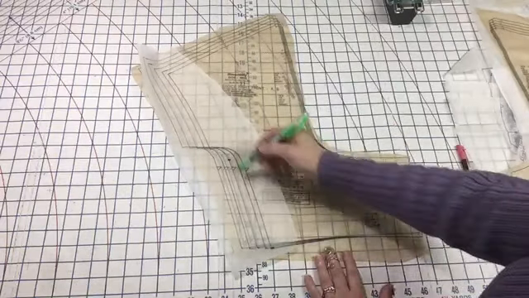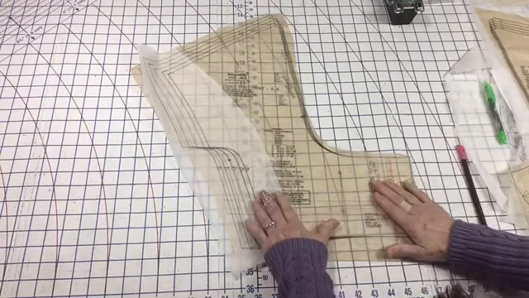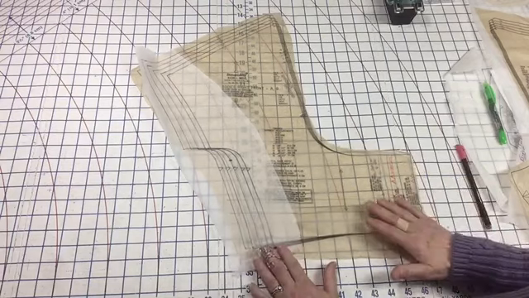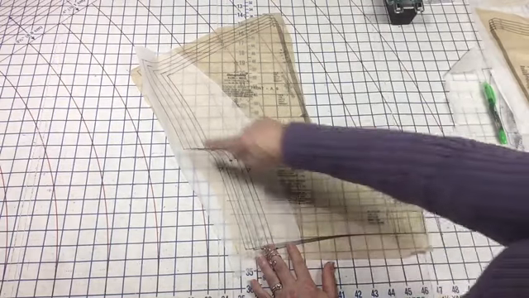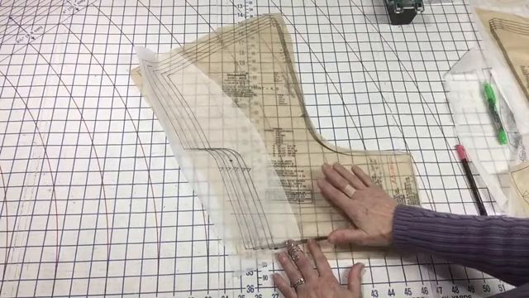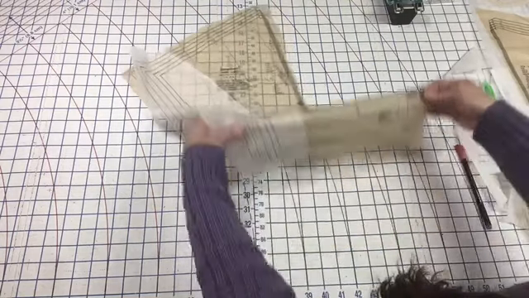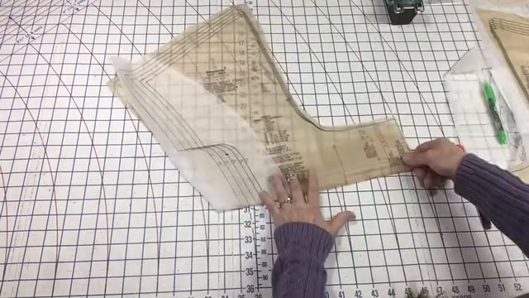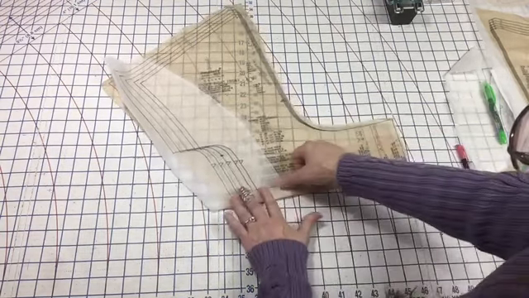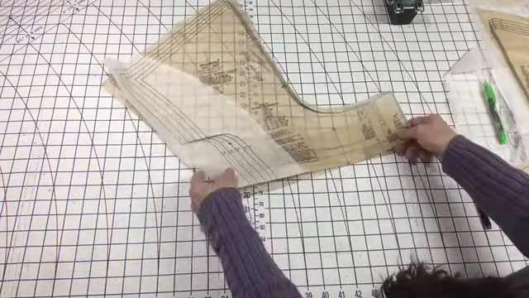Now before I draw my line, I'm going to show you how to really quickly shorten and lengthen your patterns. Now first let me explain that I always trace off my size. If you leave your original pattern as it is, then if you make a mistake you can always come back and retrace your steps and correct yourself in the next go around. And if you don't have your original anymore, then you're sort of stuck with it.